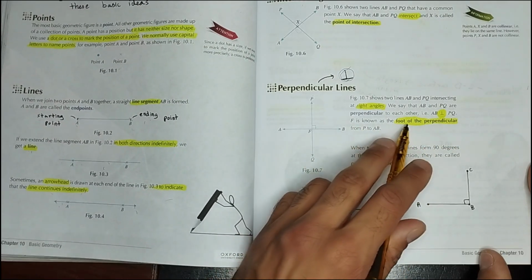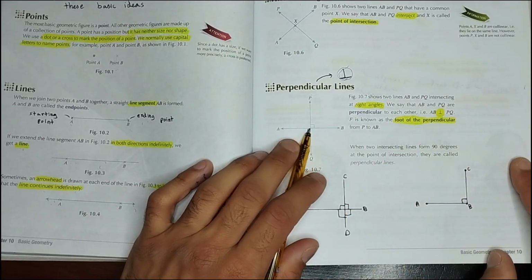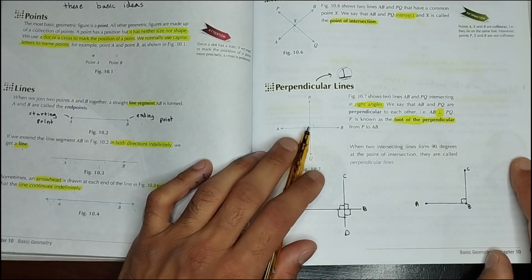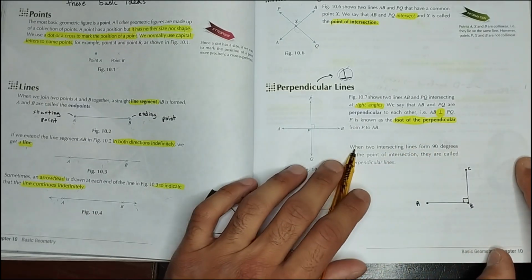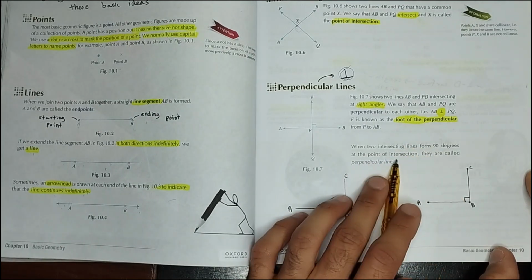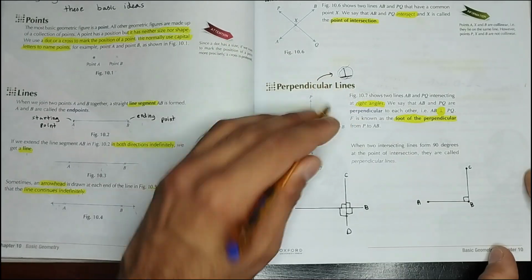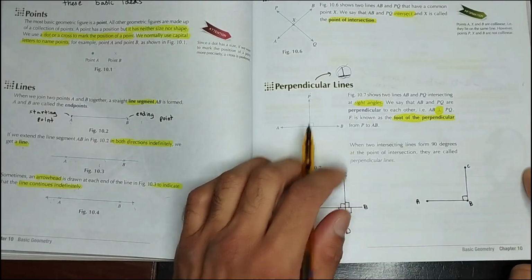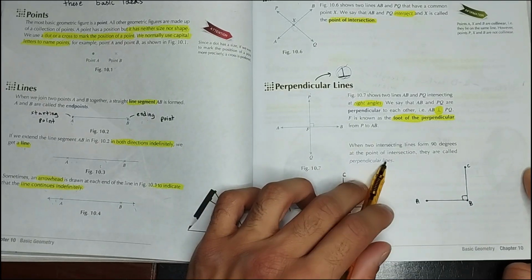F is known as the foot of the perpendicular. Basically, the point where we have the perpendicular is known as the foot of the perpendicular. When two intersecting lines form a 90-degree angle at a point of intersection, they are called perpendicular lines. This is again a very simple definition of perpendicular lines.